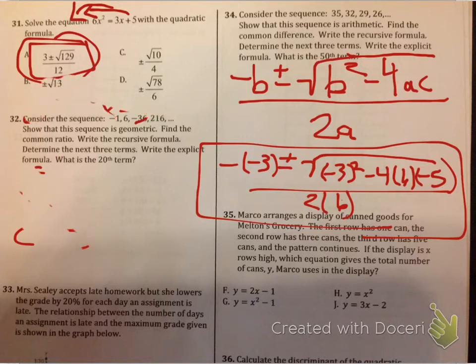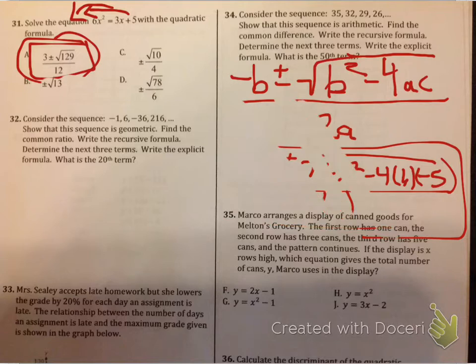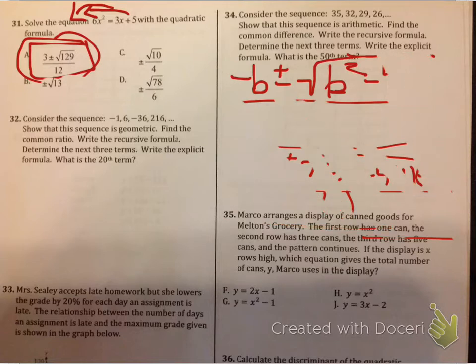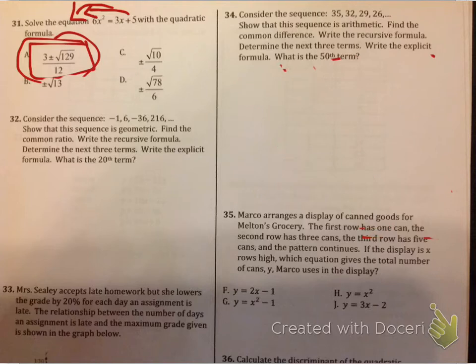I'm going to erase here, try to make some space, and go to number 32. Okay, so we'll see what we can get here. Anyways, alright, so geometric sequence. What does a geometric sequence mean? It means that it has a common ratio. So they had to multiply or divide, however you want to think of it. They had to do something to where it would divide evenly.